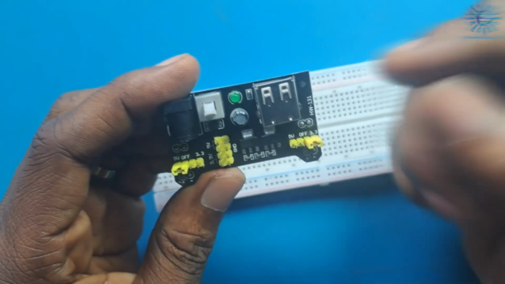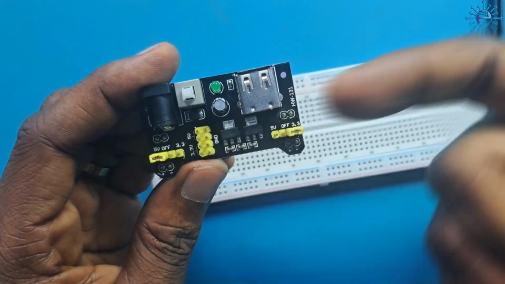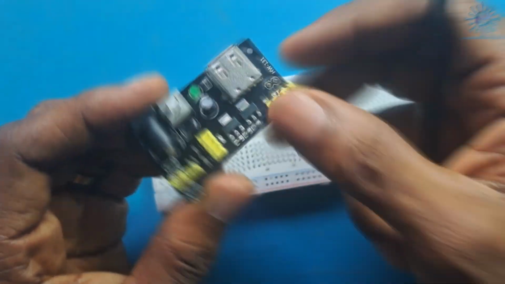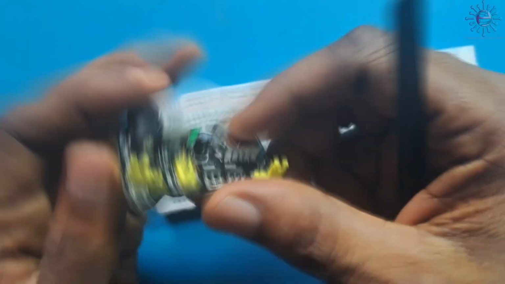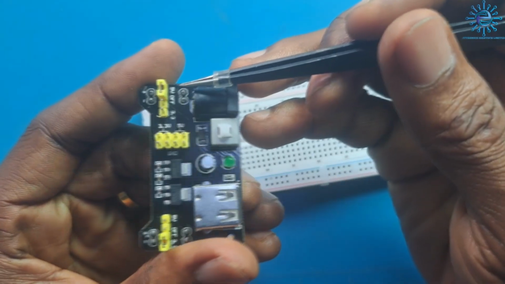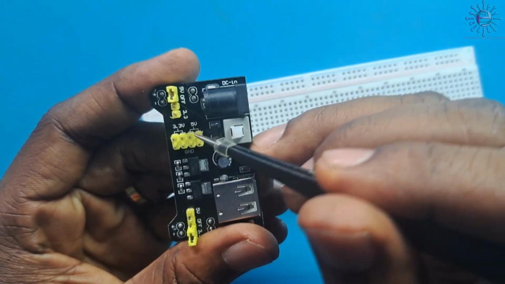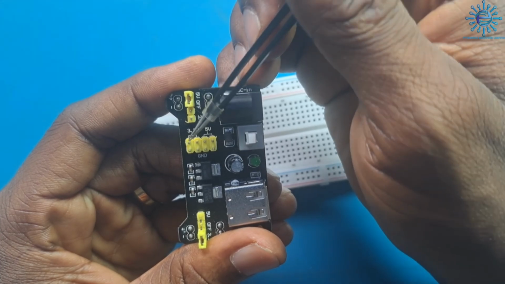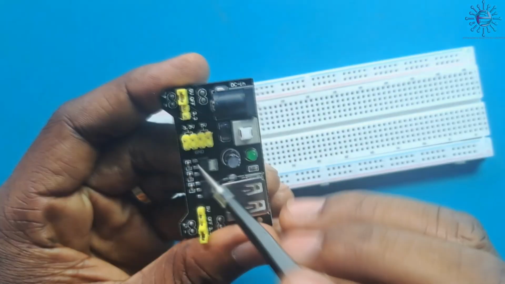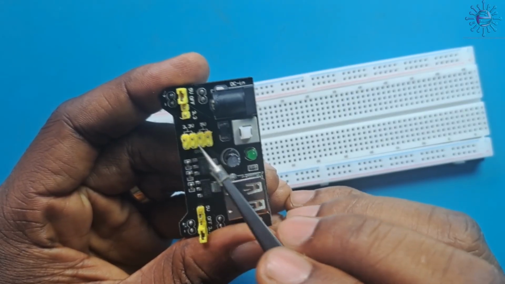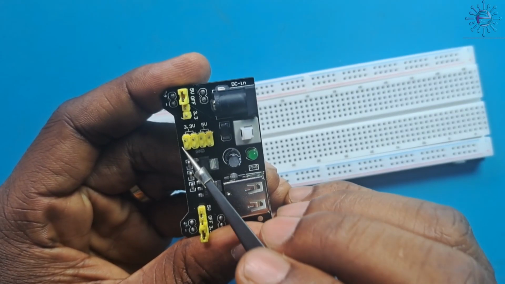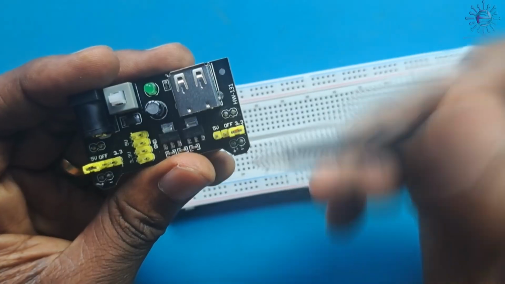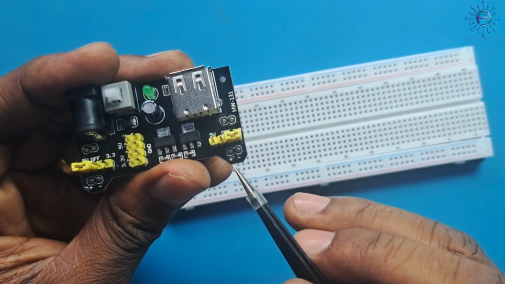Now, if I want to take power from this board and connect to my circuit using a jumper wire, I can connect the jumper wire here. So if I want to connect 5 volts to my project, I can use a female jumper wire to take 5 volts from here. If I want 3.3 volts, I can connect it to these 2 male header pins and then connect to my project. These 4 male jumper pins are ground. So if you look back at these pins, you can see here that we have positive and negative.